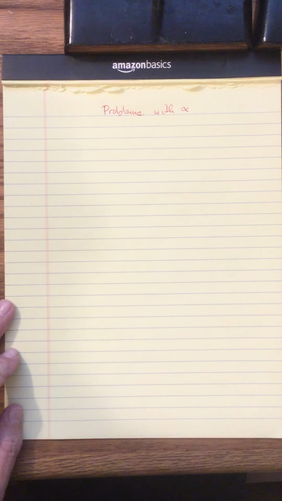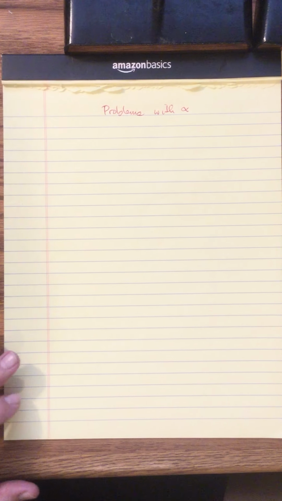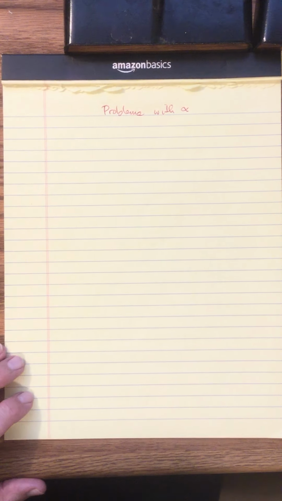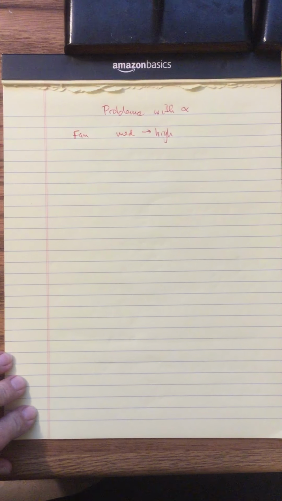Okay, so here are going to be a couple of problems with angular acceleration. So I'd like you to follow along, have your calculators ready, and here we go. Imagine that you have a fan in your room and it has multiple speeds. You have a fan and it's currently on medium and it's going to high speed.